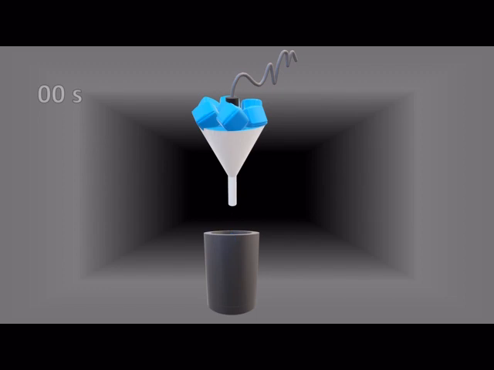Then you can use the formula L equals Q by m, where the mass of the water has been measured, and using the time and the power rating of the electrical heater, you can find the energy.